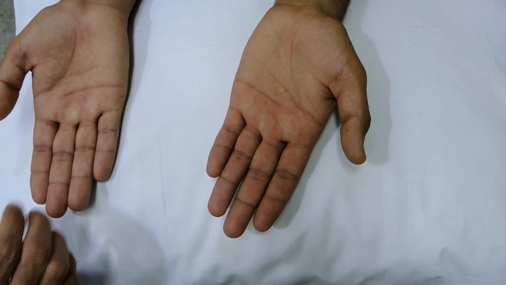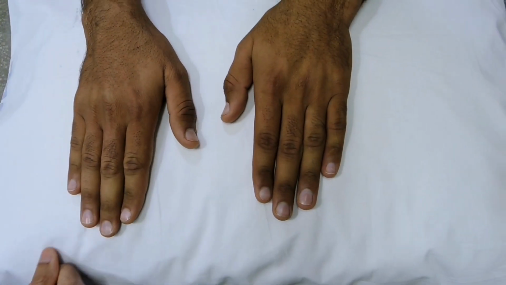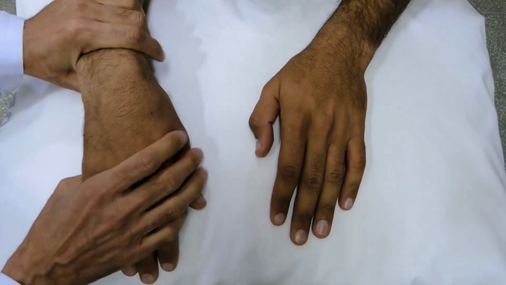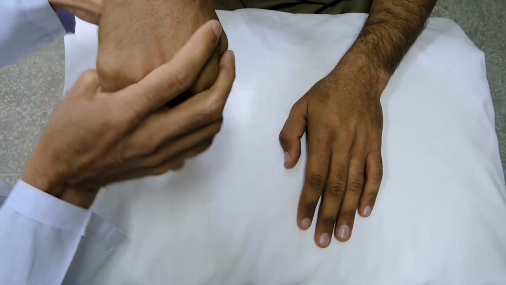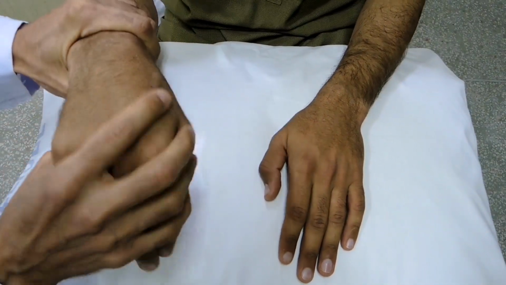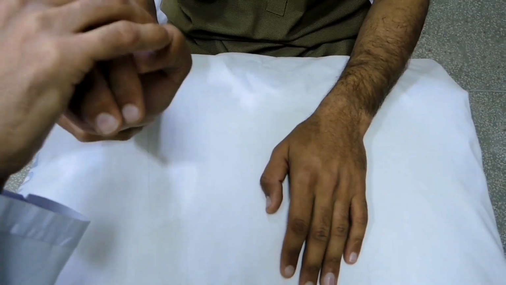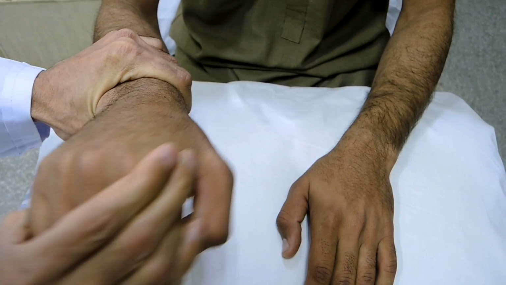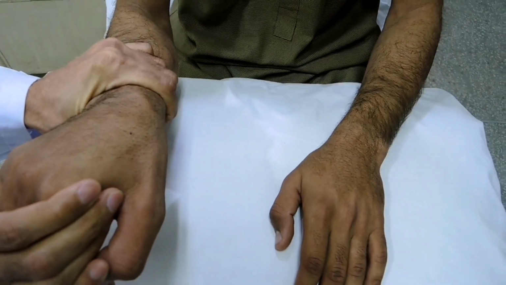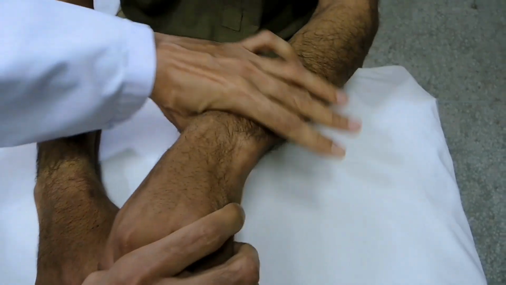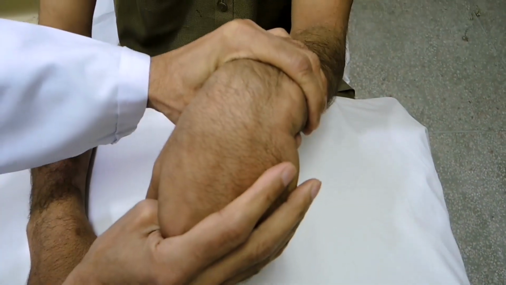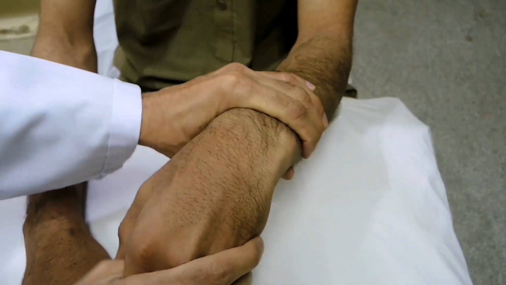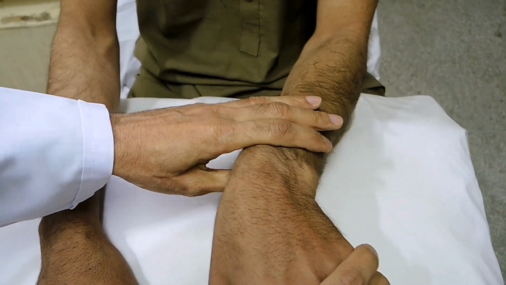Now we will proceed per move protocol, starting with the wrist. This is wrist flexion. This is wrist extension. This is wrist radial deviation, and this is ulnar deviation. Compare it with the opposite side: wrist flexion and wrist extension, and this is radial deviation, this is ulnar deviation.